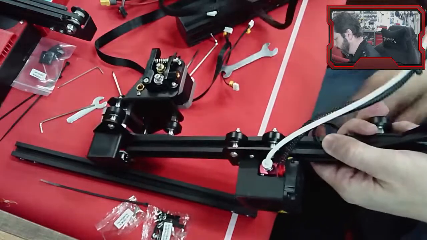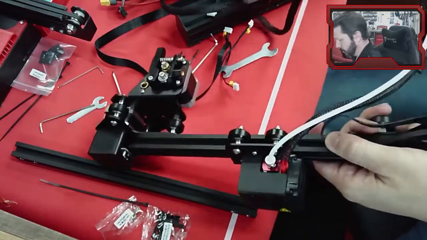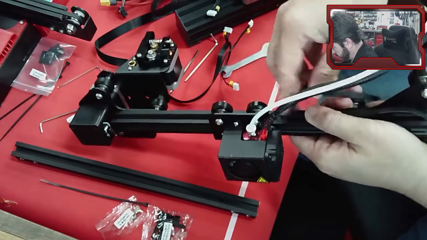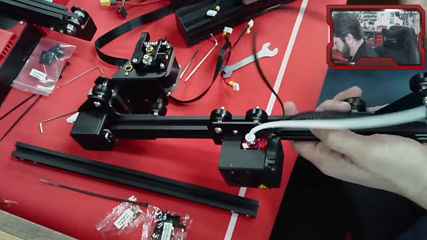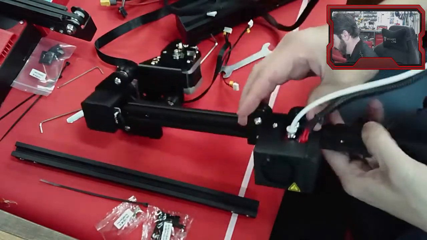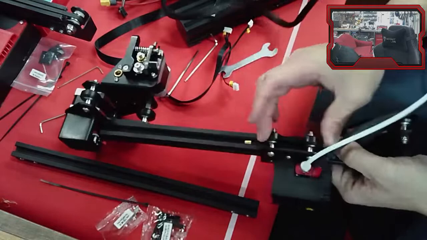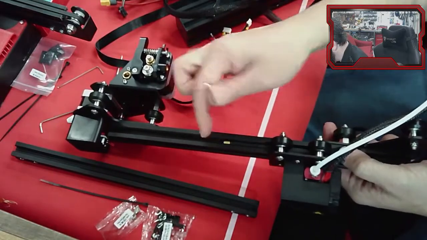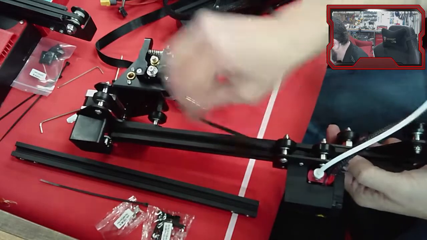And it's going to have to go under the wheels here, which probably is going to be easiest to do if we just drive this across it and then pull it through.